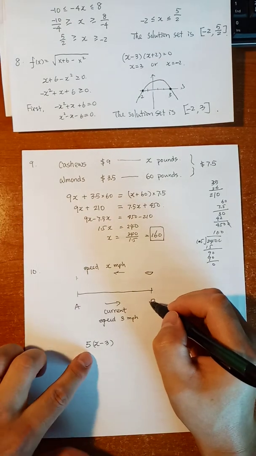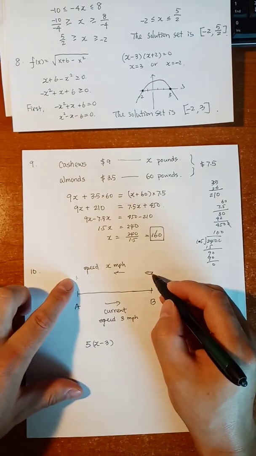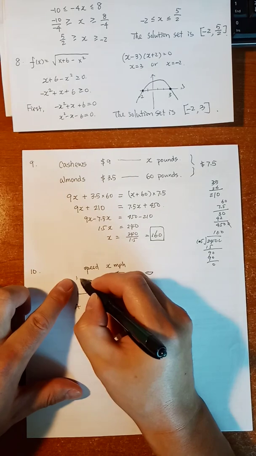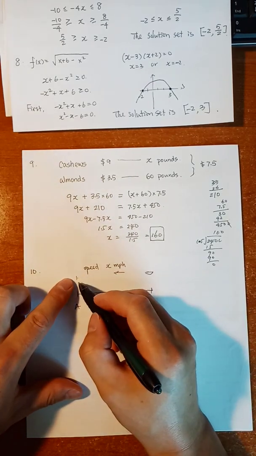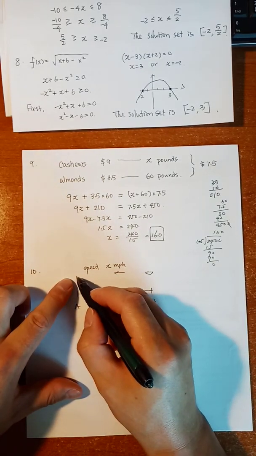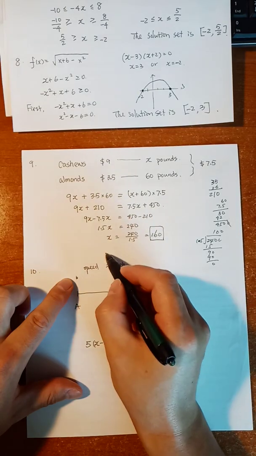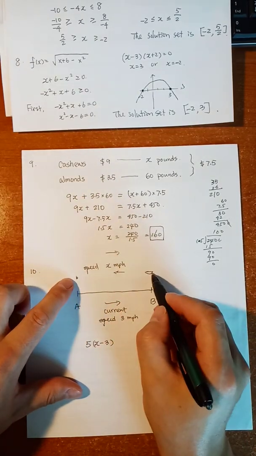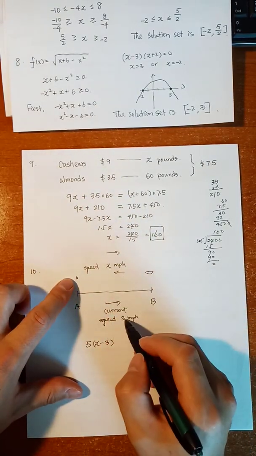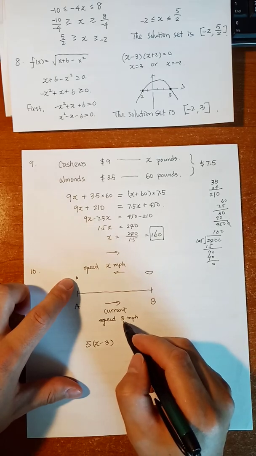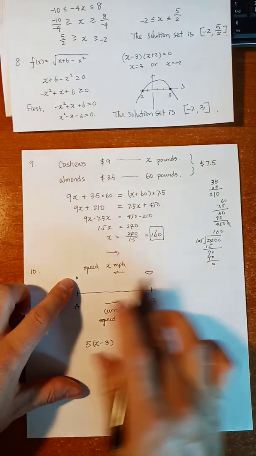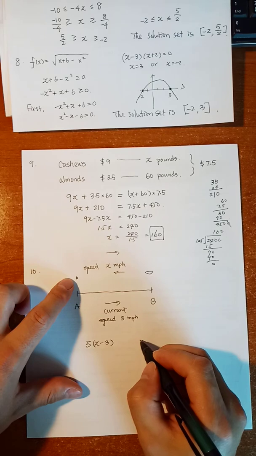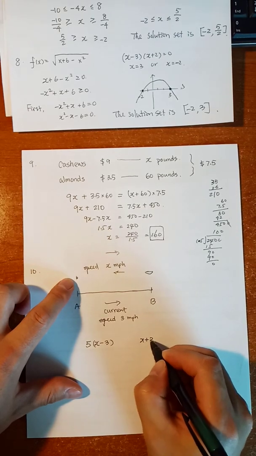So after 5 hours, the motorboat has traveled from B to A, and then it makes the return trip from A to B. When it returns, the speed of the motorboat is still x, but you have to add the 3 miles per hour because it follows the current, so it's x plus 3.